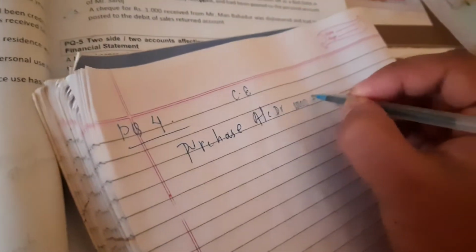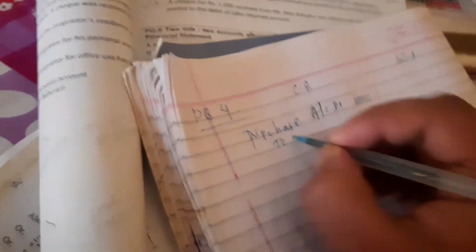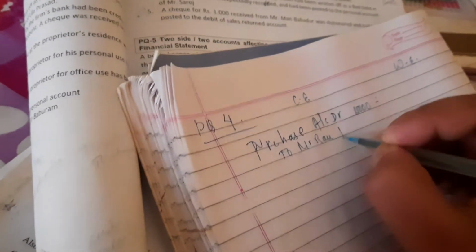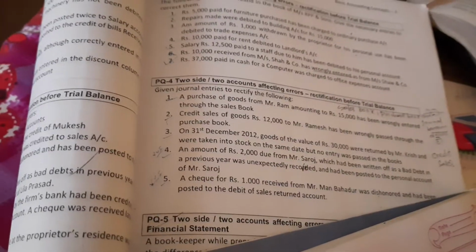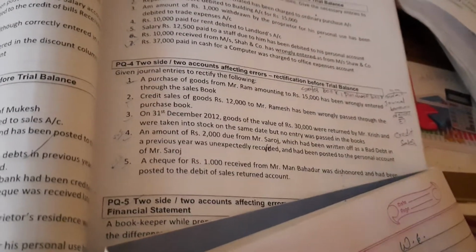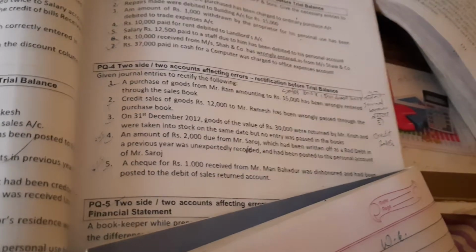This is the rectification of error. So we can write the correct entry and the wrong entry on this side. Purchase account debit 15,000, and we need to credit Mr. Ram 15,000. Now, it has been wrongly entered through the sales book. If it is the sales book, then we need to do credit. That is all credit entry.